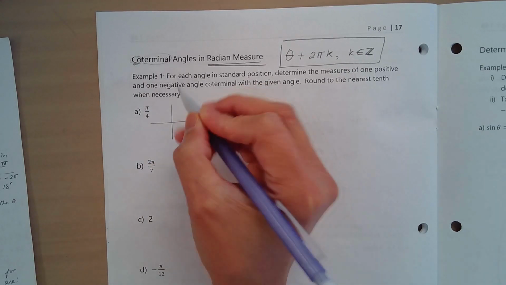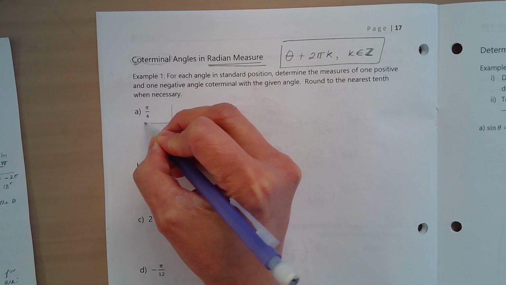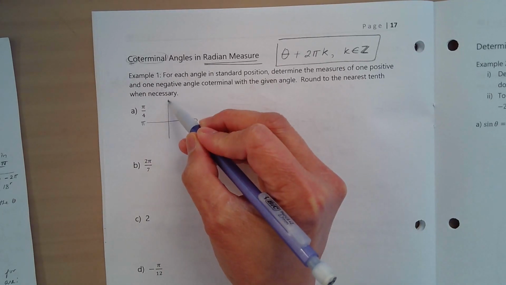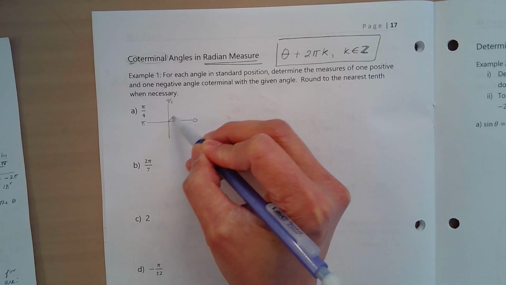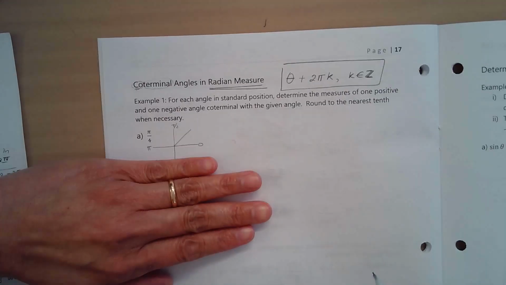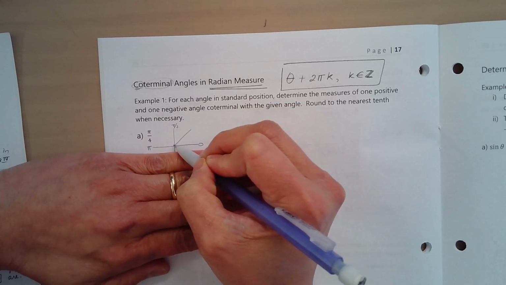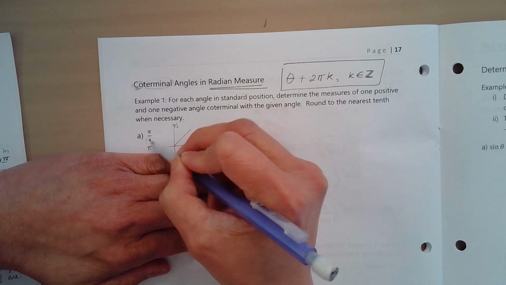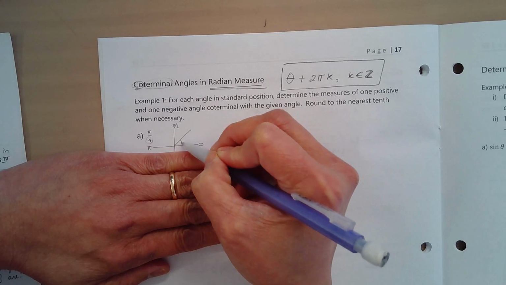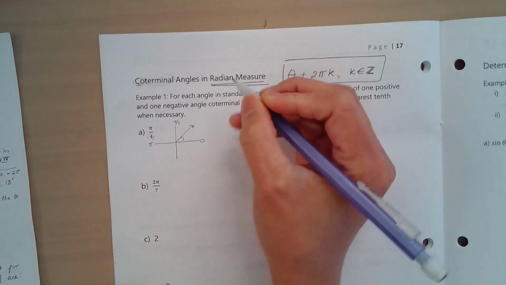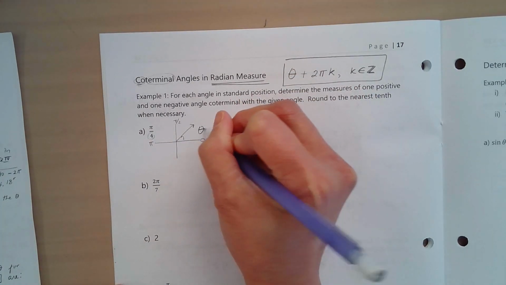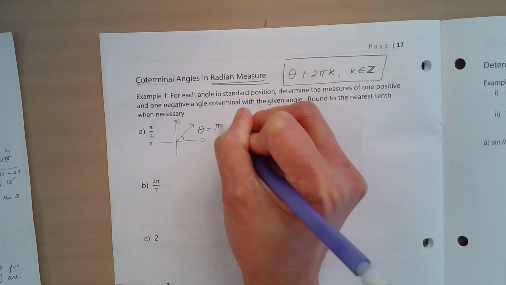This is 0, this is pi, this is pi halves, pi over 4 would be here. From 0 to pi, we cut it into 4 equal parts. So pi over 4 is there. So theta is equal to pi over 4.